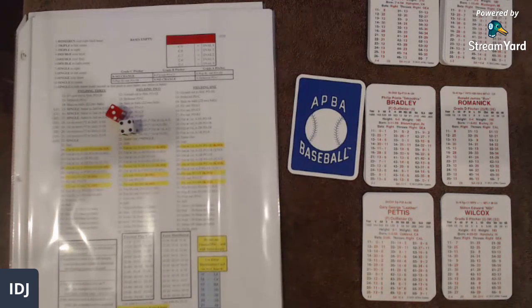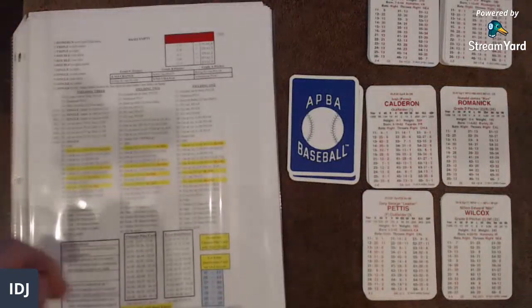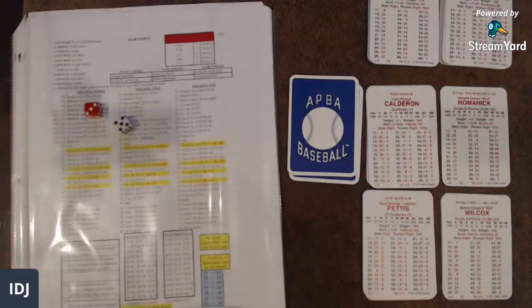34. 34 is a 31. 31 says fly out to center field. No yellow, so we don't have to worry about that. Fly out to center, and done with that. Two-way. Ivan Calderon hit a home run the first time up. That was a previous game, though.